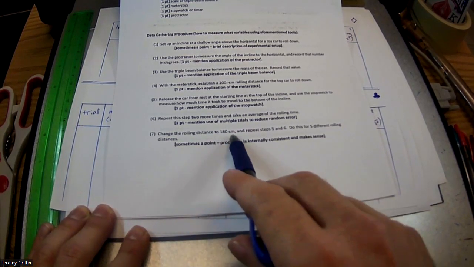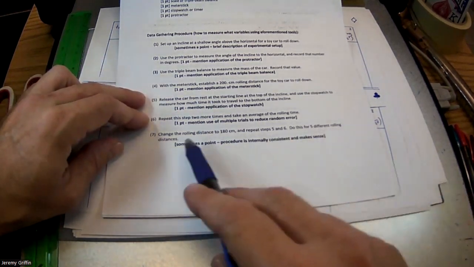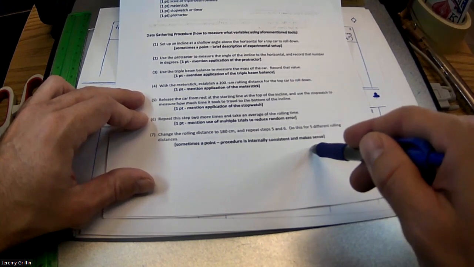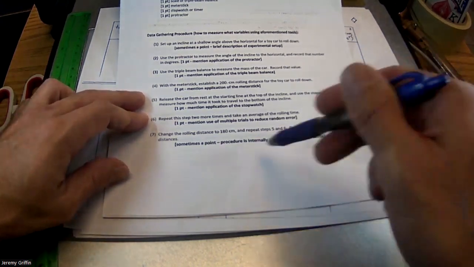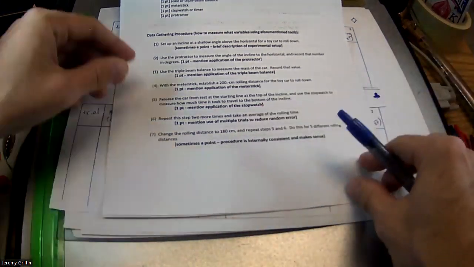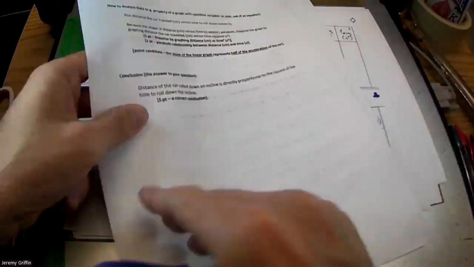Change the rolling distance to 180 centimeters and repeat steps 5 and 6. Do this for 5 different rolling distances. So you guys see how distance or displacement, either one you called it, could be the independent variable, right? Sometimes that's a point. In this case, it didn't add up to 12. Then this continues.